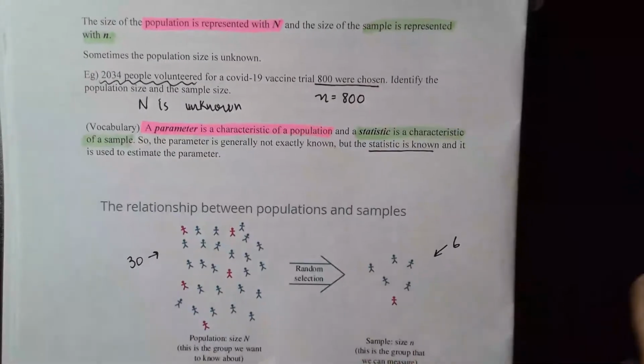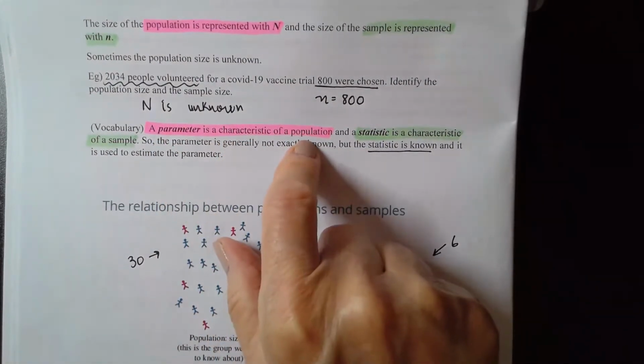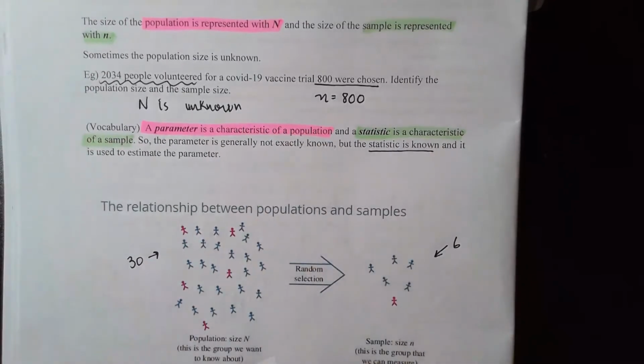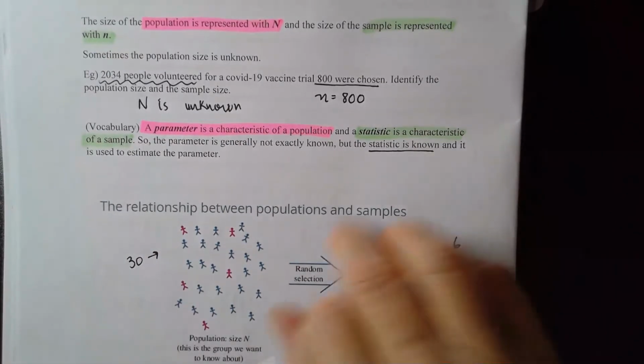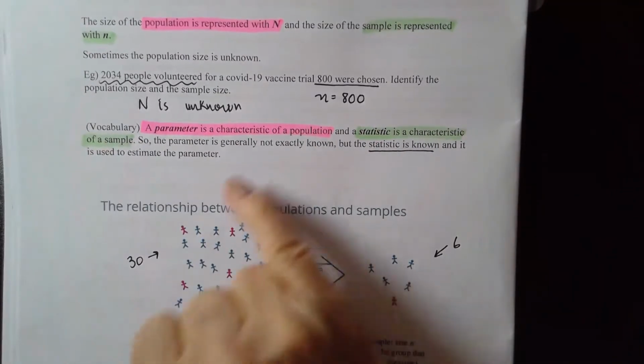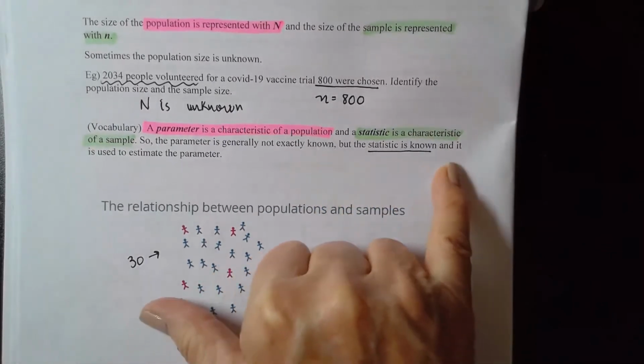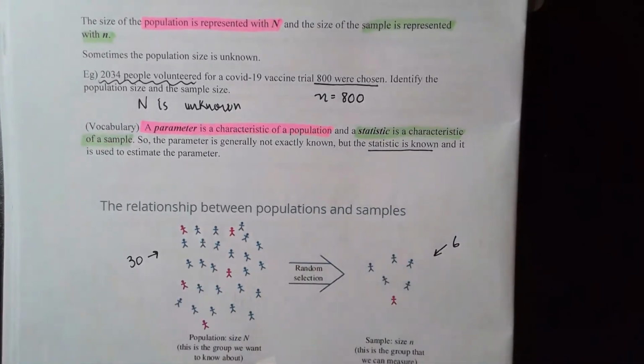Okay. Now, a parameter, kind of a new word, is a characteristic of a population. So we know from the census how old our population is, for instance. We might not know it exactly, but it's still a population parameter because we have it on a census. A statistic is a characteristic of a sample. So the parameter is generally not exactly known, but a statistic is known, and it's used to estimate the parameter. So let's talk about the difference here, okay?